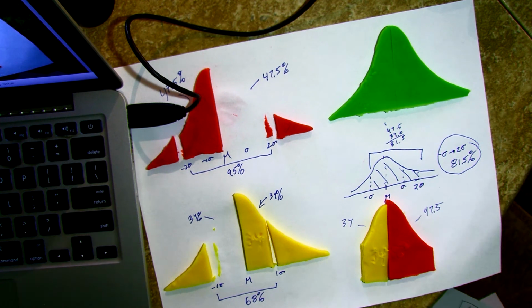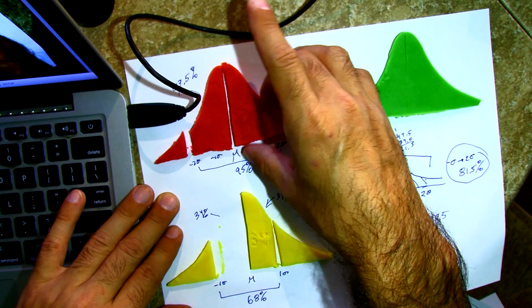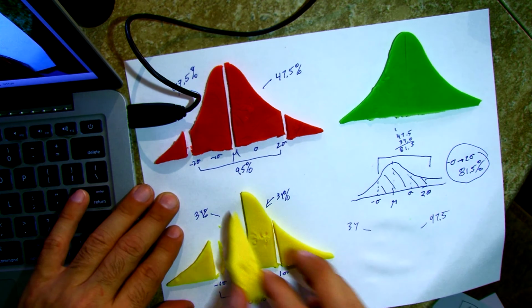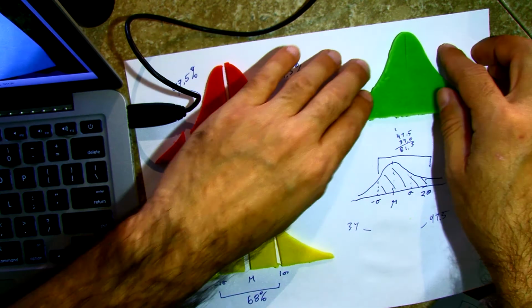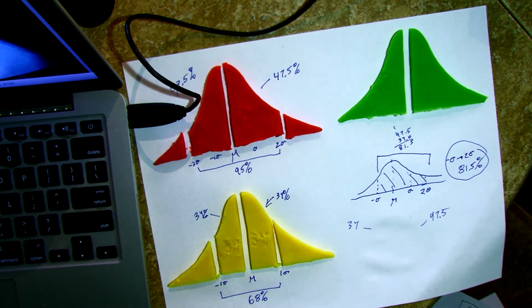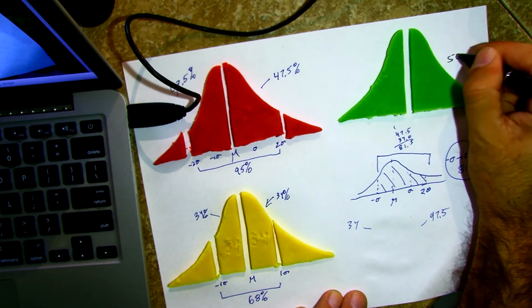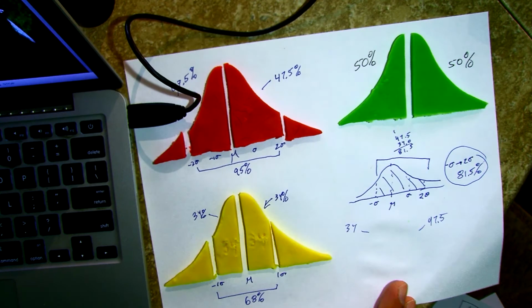Okay. So let me put these pieces back, and then I want to at least go through a couple of homework problems. So if you had any homework problems, I'm going to do this one like this. If I just use half, then I know that's 50%, and that's 50%, if it was cut perfect, right?